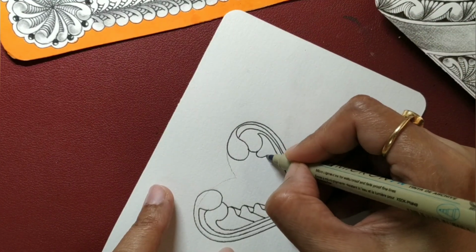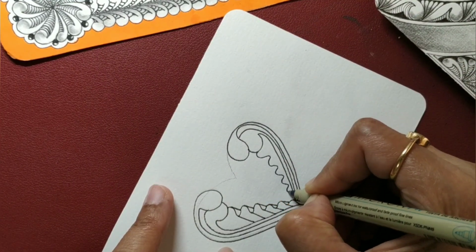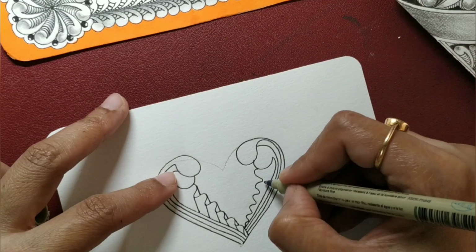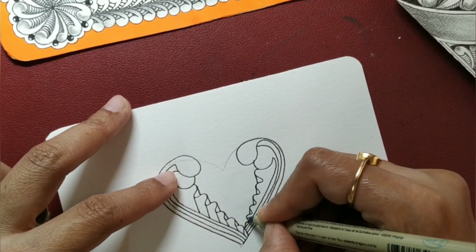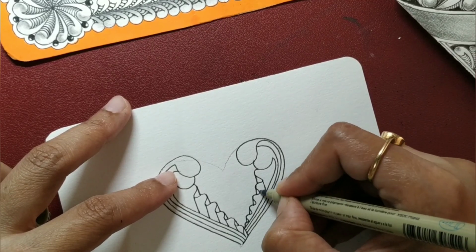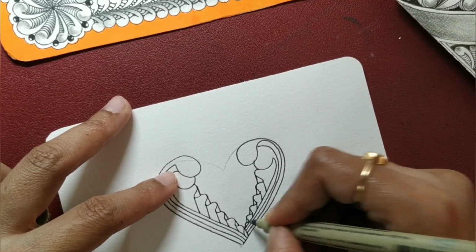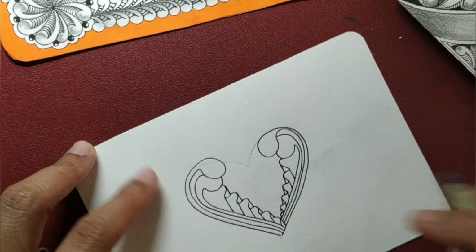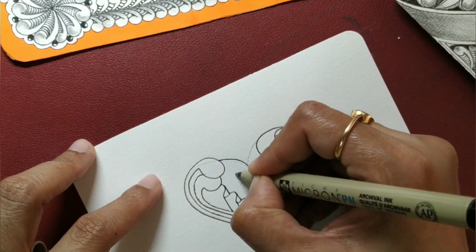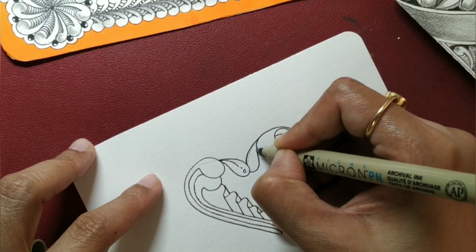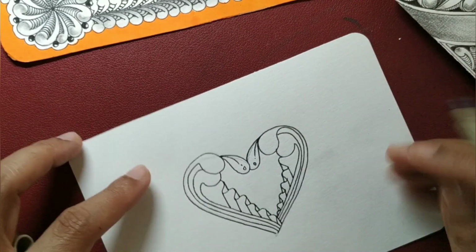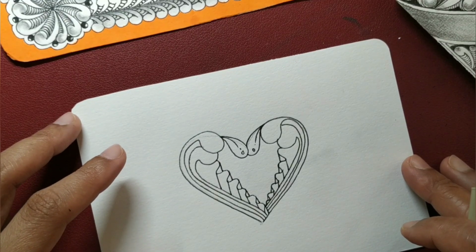And then just add this nice frill. And then first bring down lines from here, slanting lines, and then from here. And you can connect your two Mookas with a flux and you form a heart.